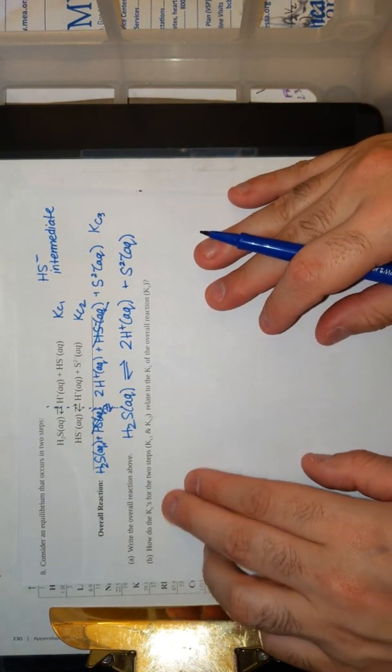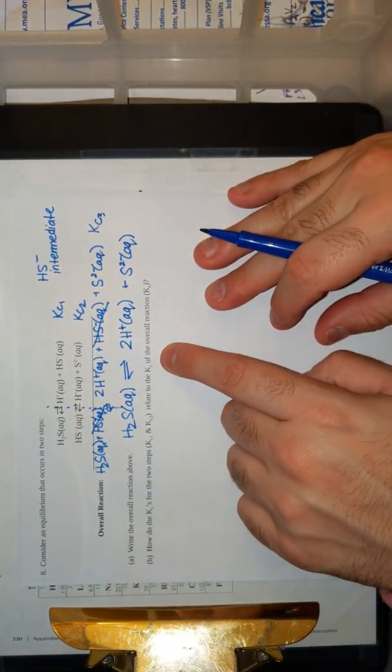So it says, how do the Kcs for the 2 steps relate to the Kc of the overall reaction? Now remember from our notes, on the last page, page 6, it says, if you add 2 or more individual chemical equations to obtain an overall equation, multiply the corresponding equilibrium constants by each other to obtain the overall equilibrium constant.